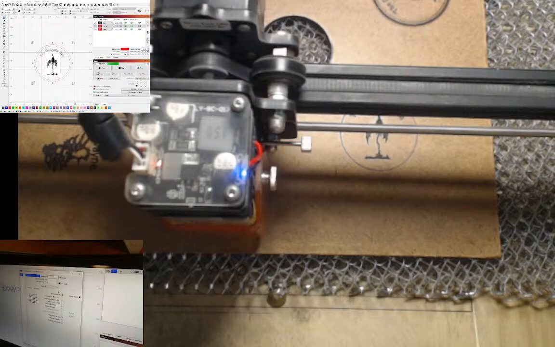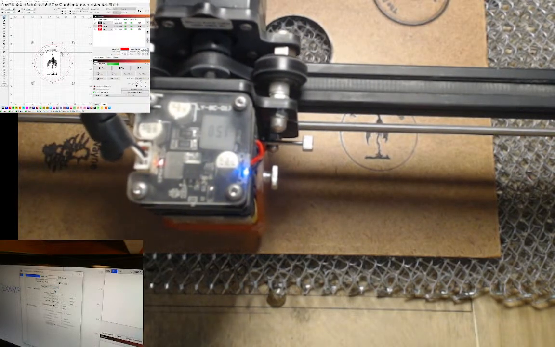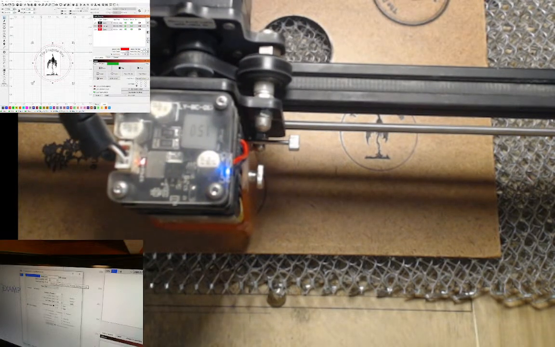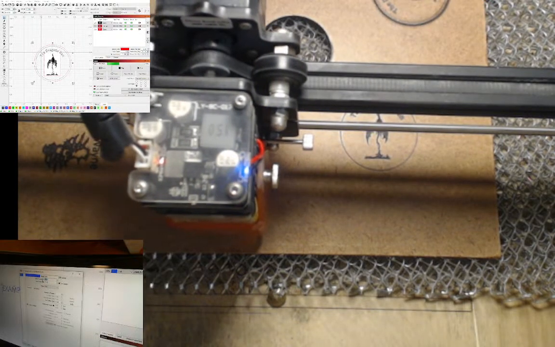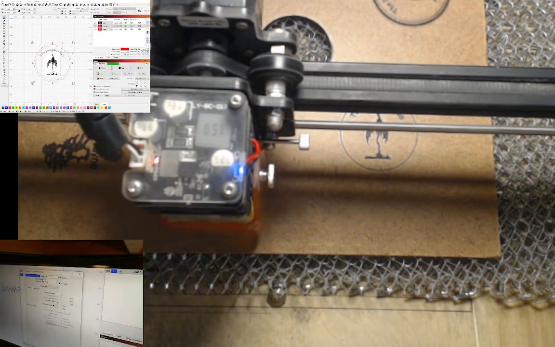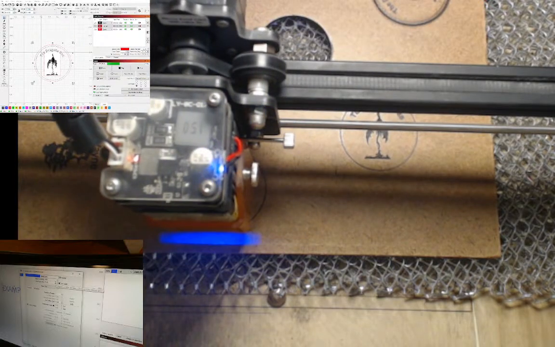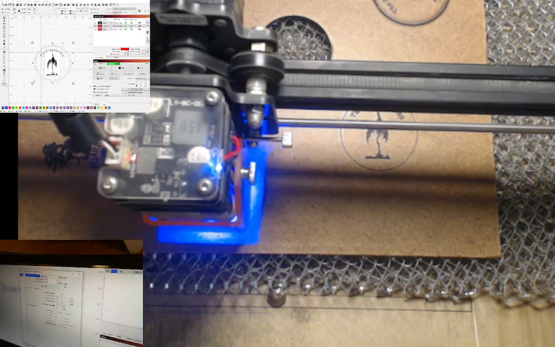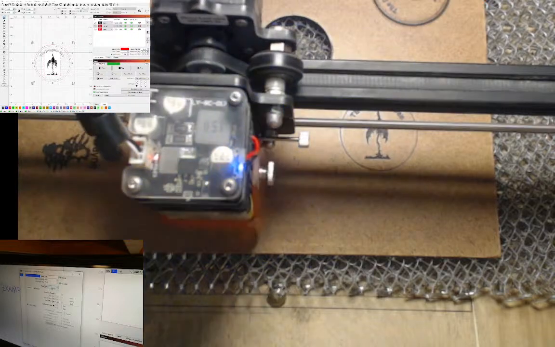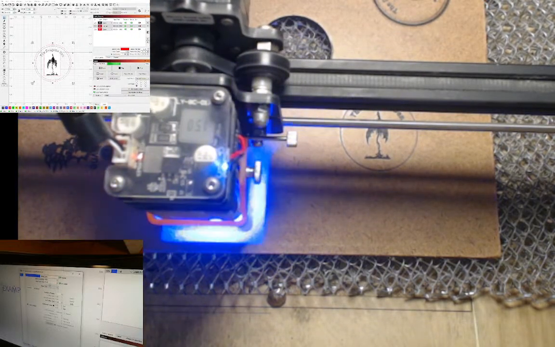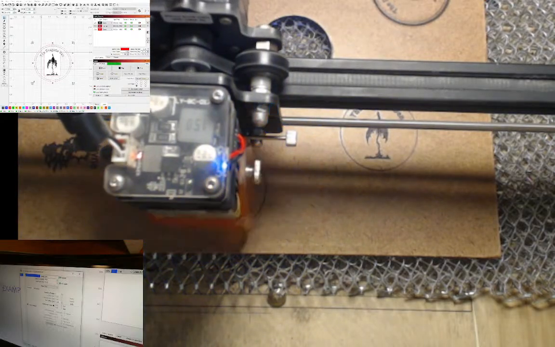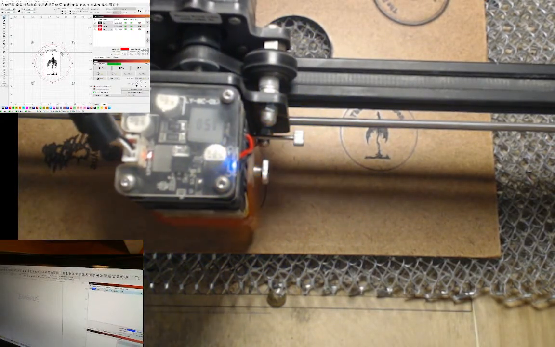So let's change this to a line to start. Now let's set this up for a light engraving. So I'm going to go 3000, 70%. And if you have air assist, you turn this on. The mode is a line. Number of passes is 1. That's a light engraving for me. So I'm going to say OK. Now this is all set.